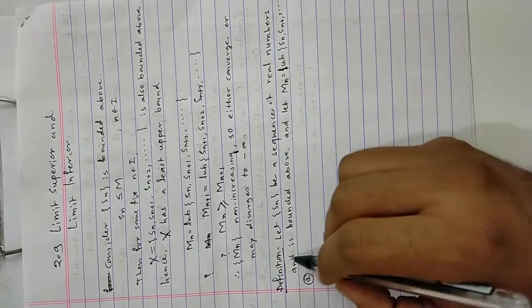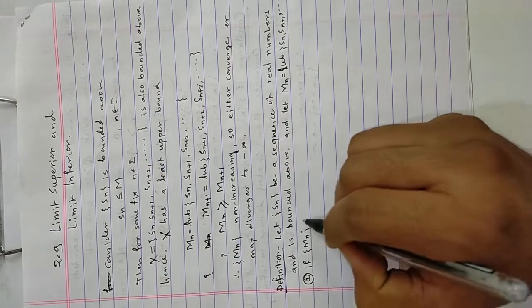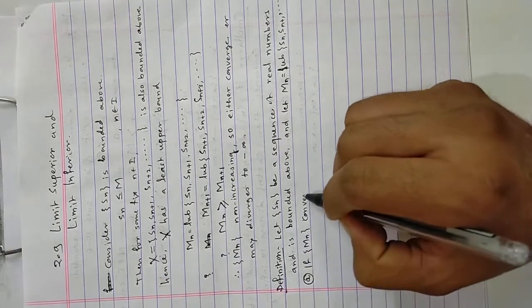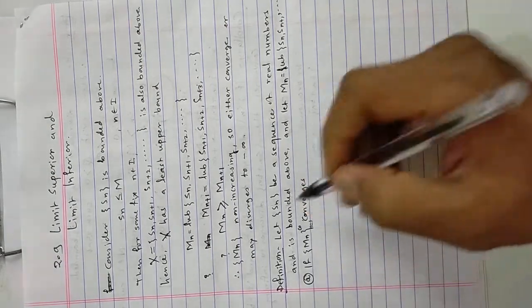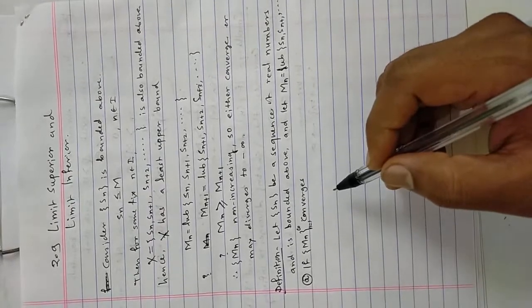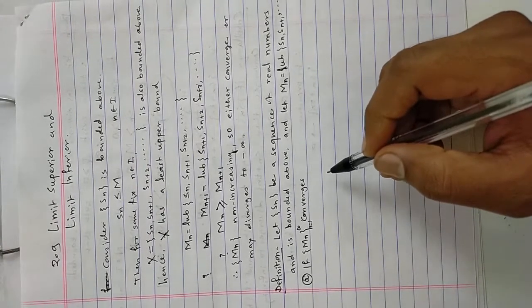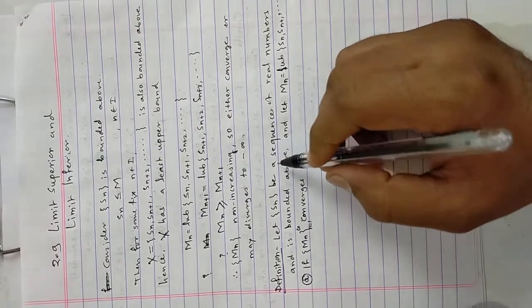Then the definition says that if this sequence Mn converges, everywhere you have to write n from 1 to infinity, because as they are sequences, they should have a first term, a second term, and continuity should be there.